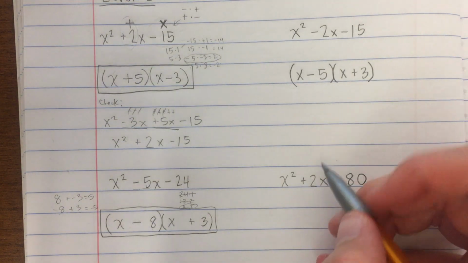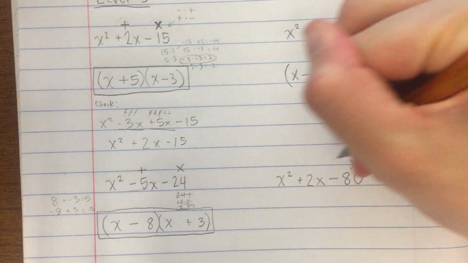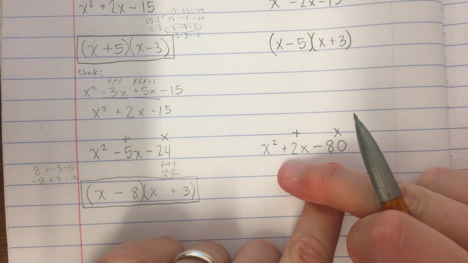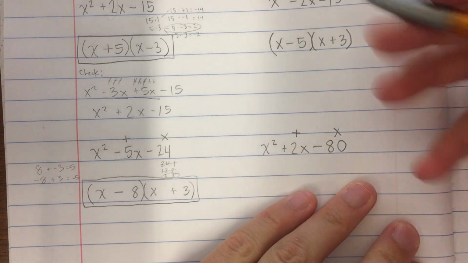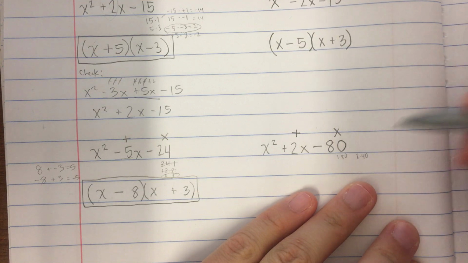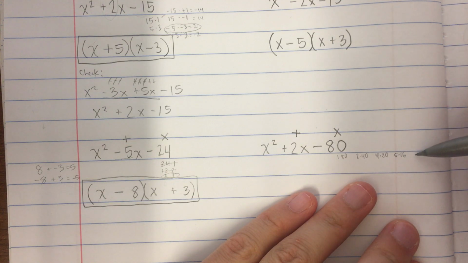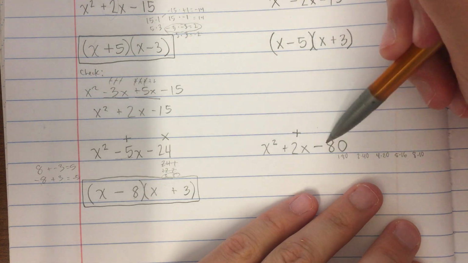Okay, so I need two numbers. Remember, I'm always looking for two numbers that multiply to this and add to this. So numbers that multiply to negative 80 and add to 2. Now, here's the thing. It's negative 80, right? So I can start thinking of numbers. I can say, okay, well, 1 times 80, 2 times 40, 4 times 20, 5 times 16, 8 times 10. That's all of them. Now, you might not need to go through and list all of them, but I'm just showing you my full thought process.